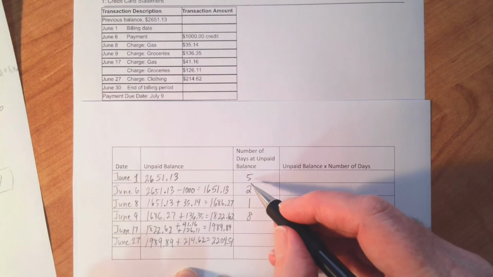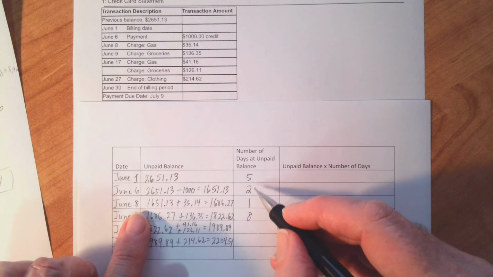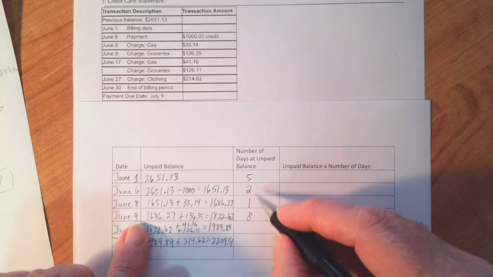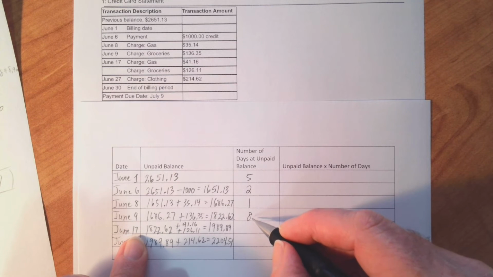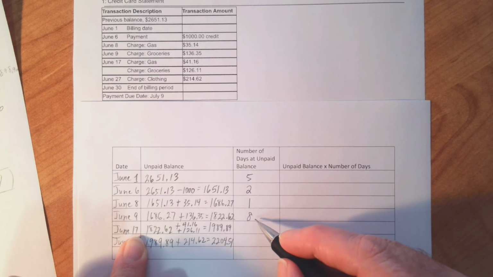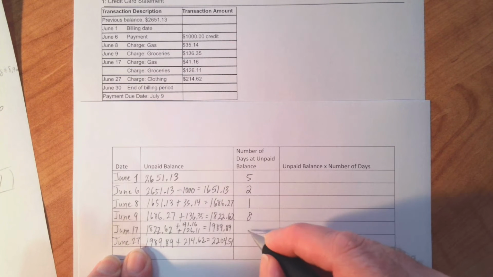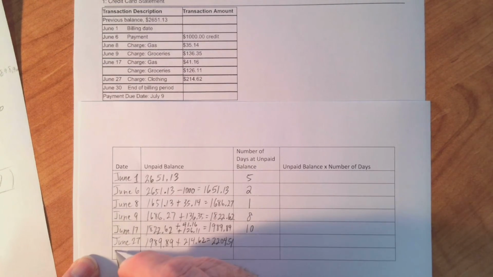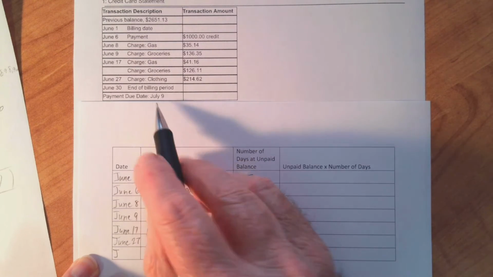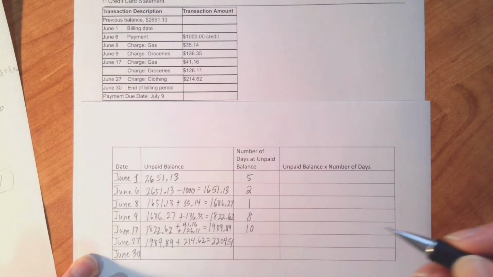By this time, you're probably noticing that 6 minus 1 gives you the 5, 8 minus 6 is the 2, 9 minus 8 is the 1, 17 minus 9 is 8, and 27 minus 17 would be 10. Now the last one you've got to be careful. The end of the billing period is June 30th.